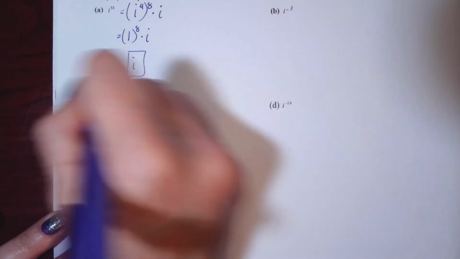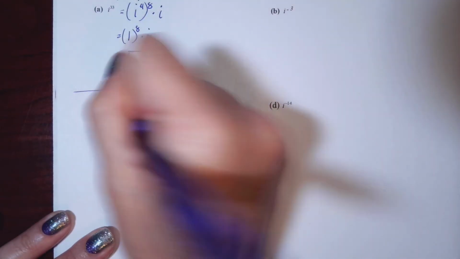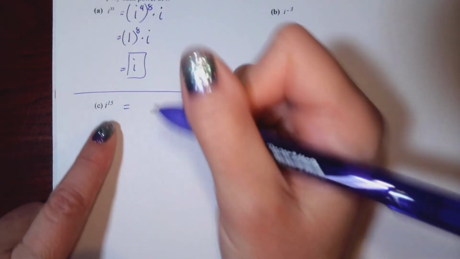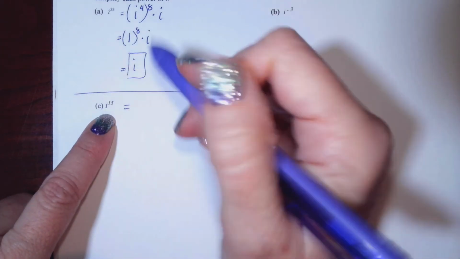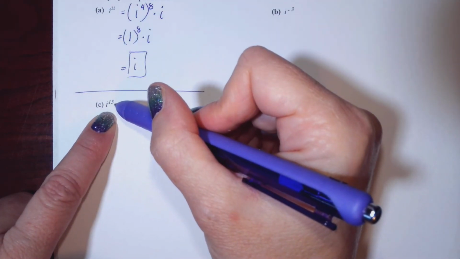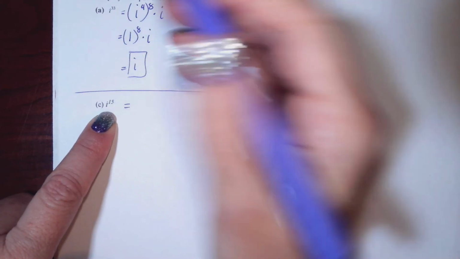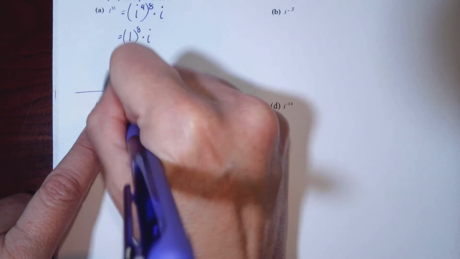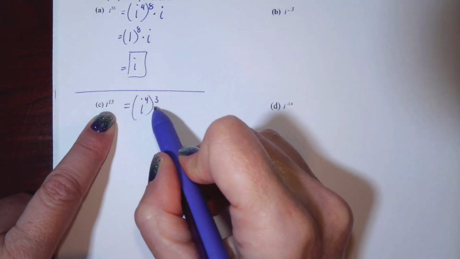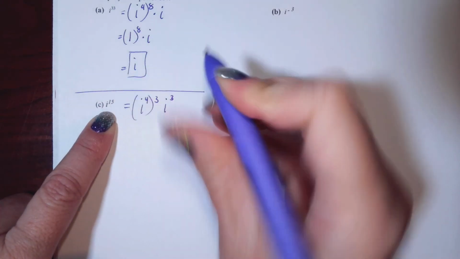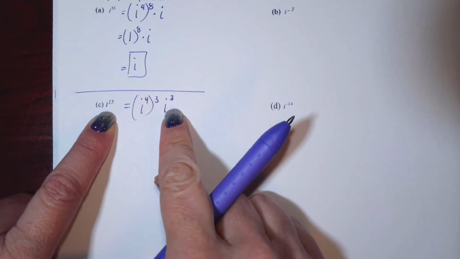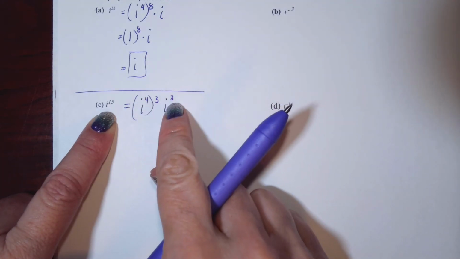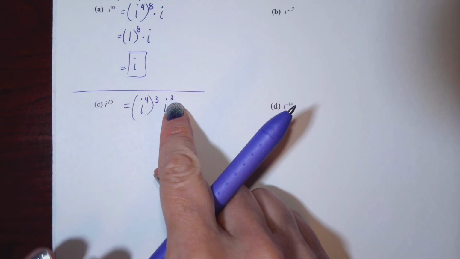Now do our other positive exponent next. I to the 15th. How do we get the exponent 15 in terms of 4? Well, 4 times 4 is 16. That doesn't help. Let's do 4 times 3 is 12. So I to the 4th 3 times is 12, which means this has to be times I cubed, because 4 times 3 is 12, plus 3 gives me an exponent of 15.